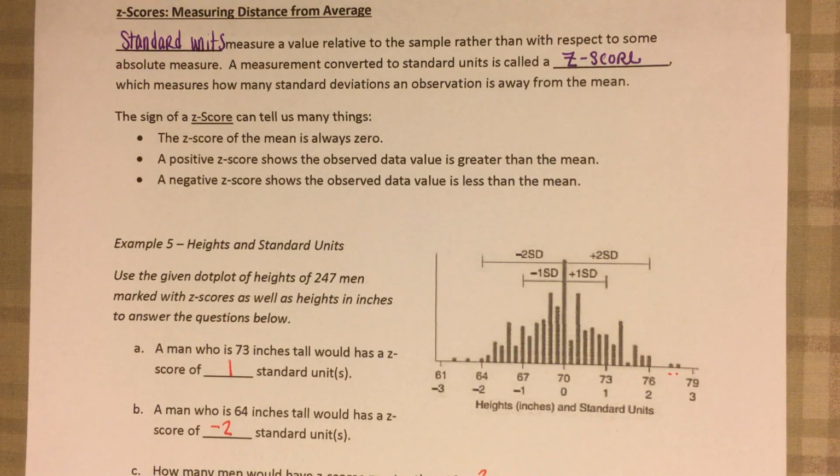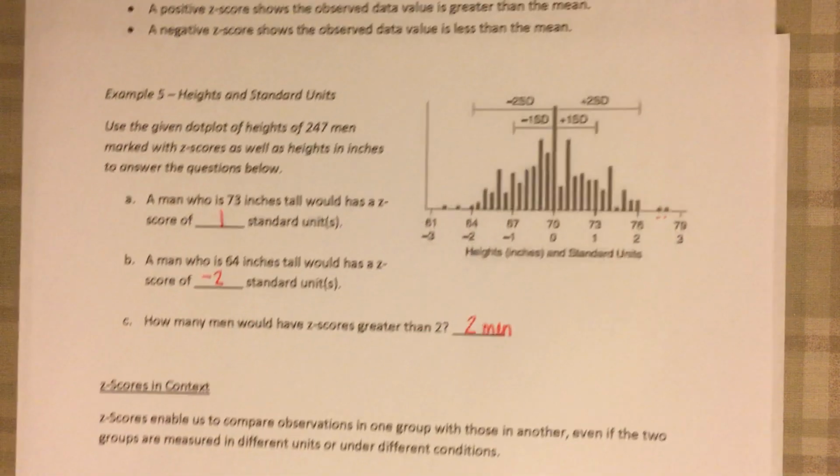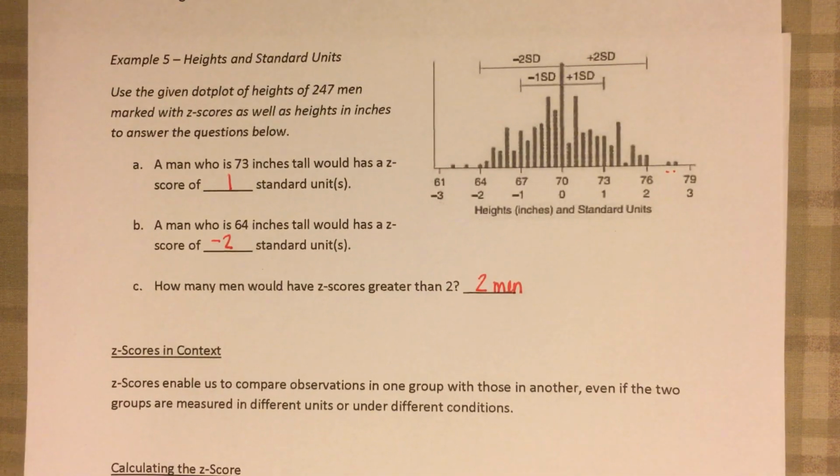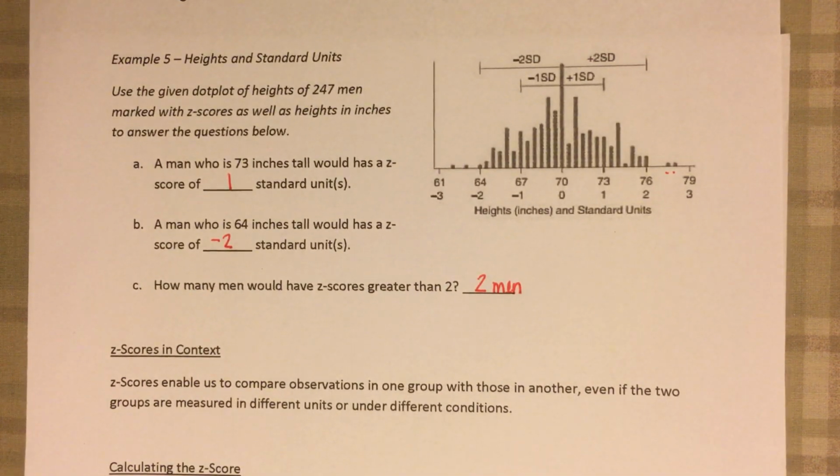So our z-scores tell us a lot. They tell us, are we above the mean? Are we below the mean? How far away from the mean actually are we? So in context, z-scores enable us to compare observations in one group. We can also use z-scores to compare observations in 2 different groups. That's the other nice thing about z-scores, even if they are measured in different units or under different conditions.